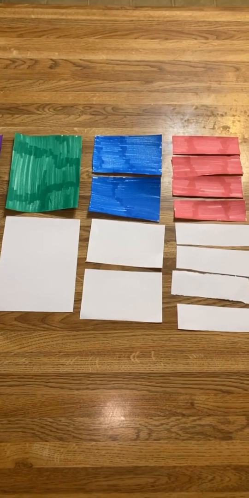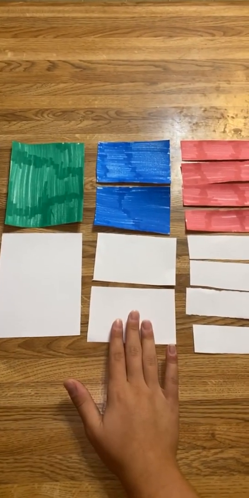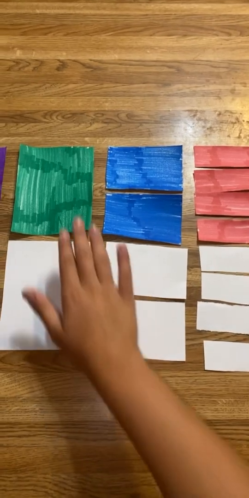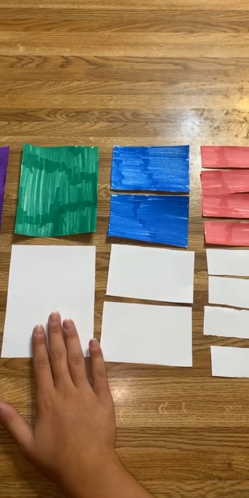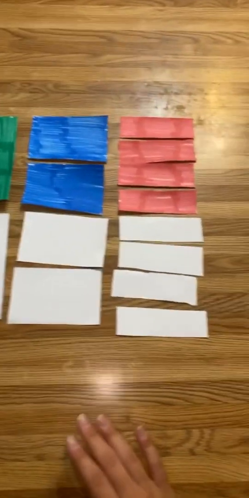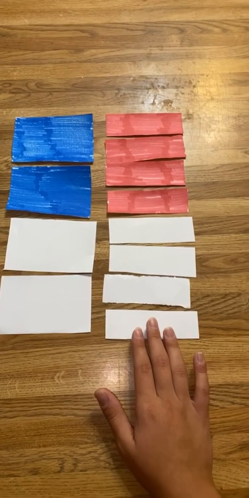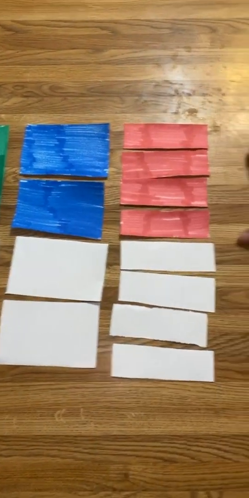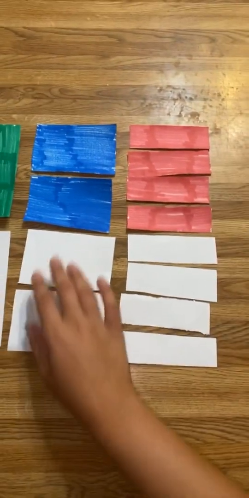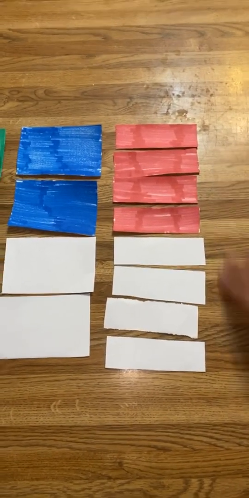The teacher will then explain that to go from our 1/2 to our 2/4, the numerator was multiplied by 2, and the denominator was also multiplied by 2. And the same thing from going from 2/4 to 4/8, our numerator was multiplied by 2, and our denominator was multiplied by 2 to give us the fraction 4/8.